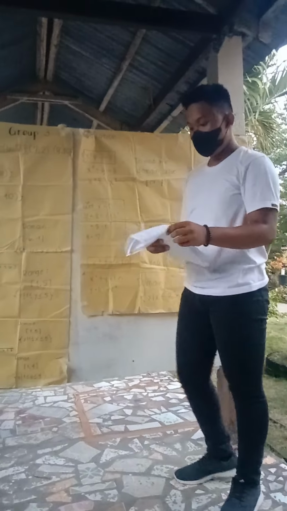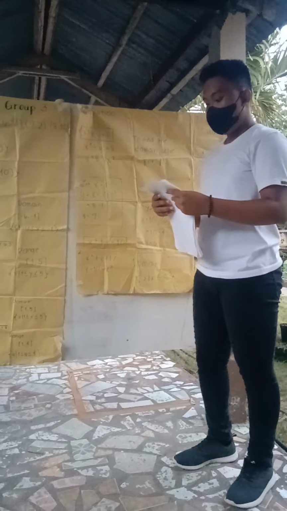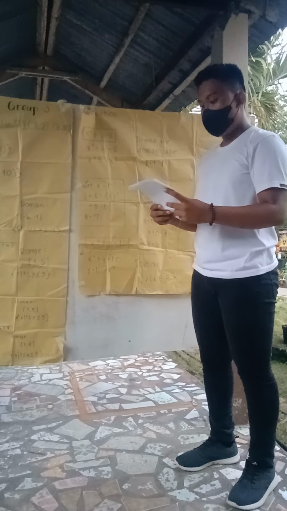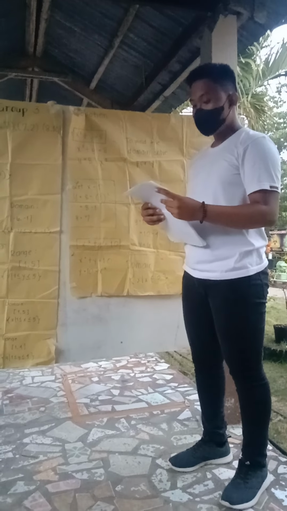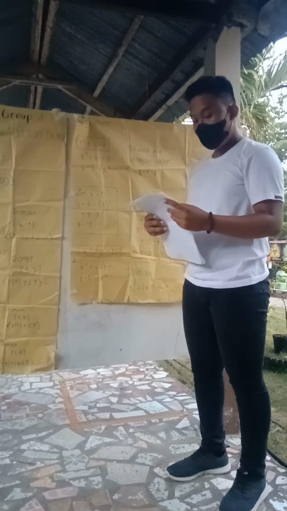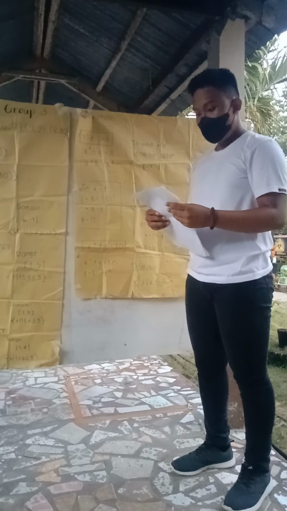Now we're going to the next example, the equation. We have here x squared plus y equals 8. To find the domain, solve for y. x squared plus y equals 8, so y equals 8 minus x squared, as x squared is transferred to the right side.